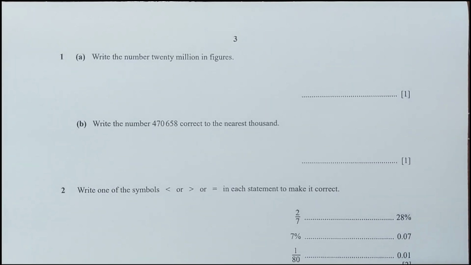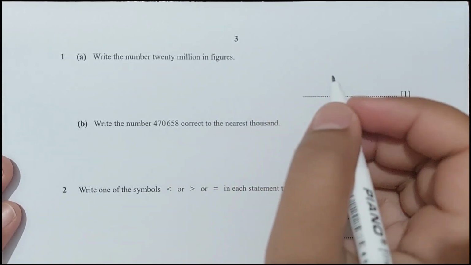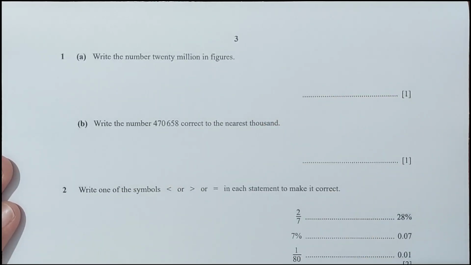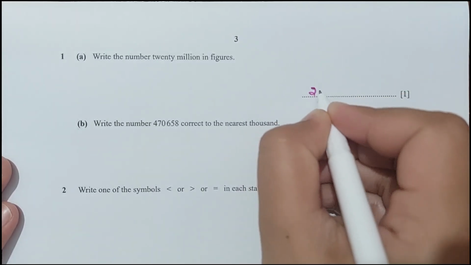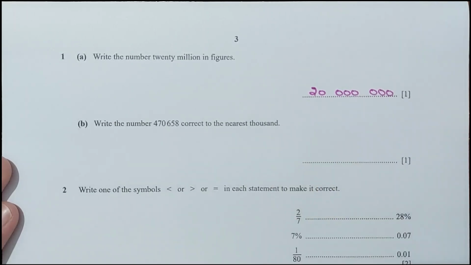Question number 1, part A: write the number 20 million in figures. Since we know that 1 million has 6 zeros, 20 million is 20 and then 6 zeros: 1, 2, 3, 4, 5, and 6.